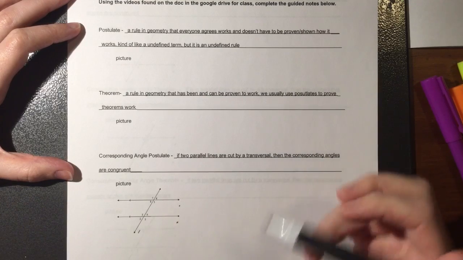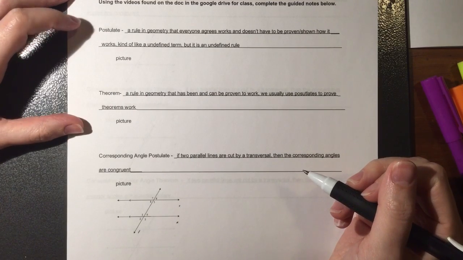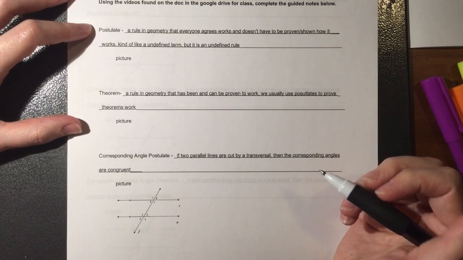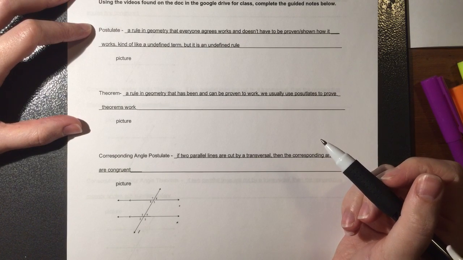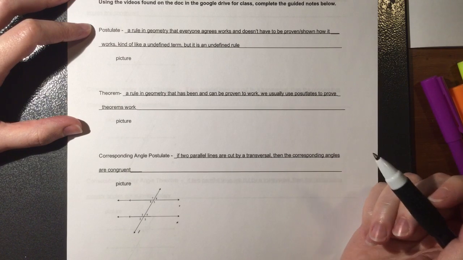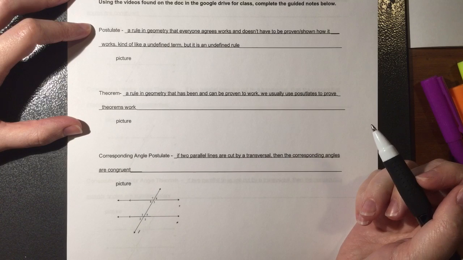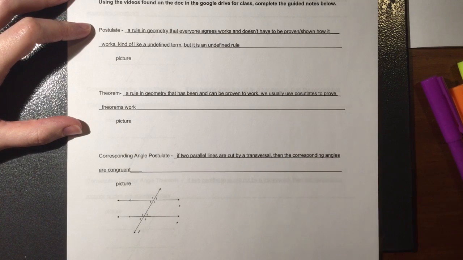There's two big different main types of rules that we use in geometry. The first one is a postulate. A postulate is a rule in geometry that everyone agrees works and doesn't have to be proven or shown how it works. It's kind of like an undefined term, but it's more of an undefined rule. In order for geometry to be able to work the way it does, postulates are just accepted as true.